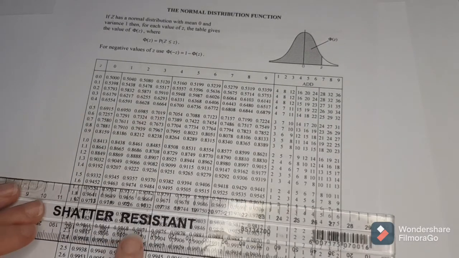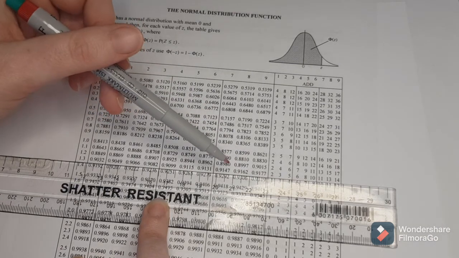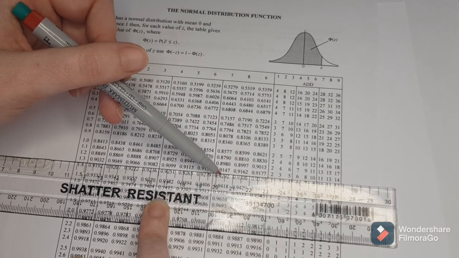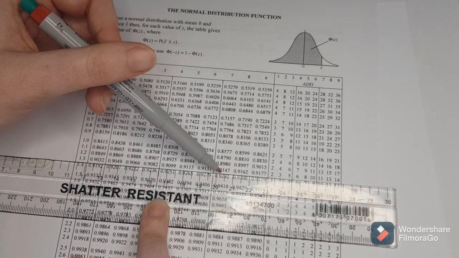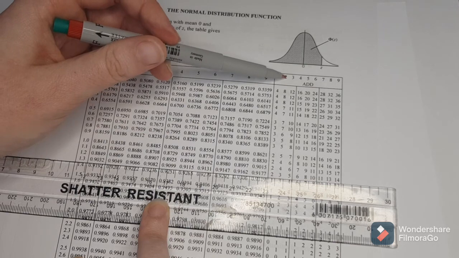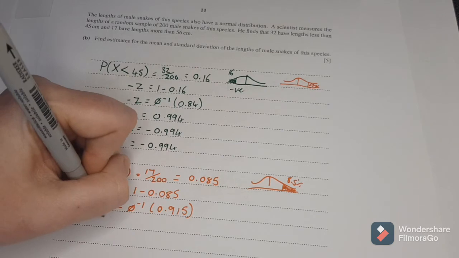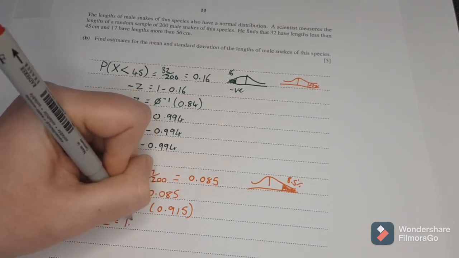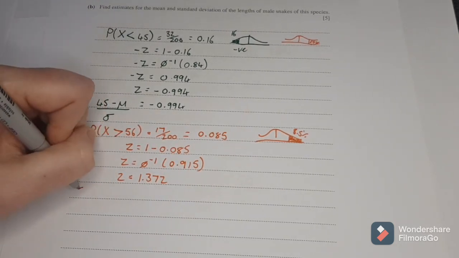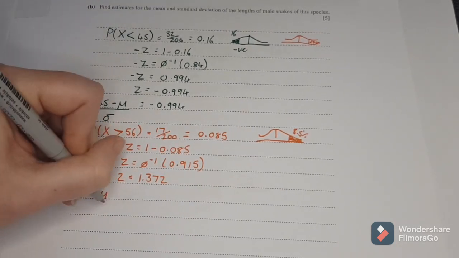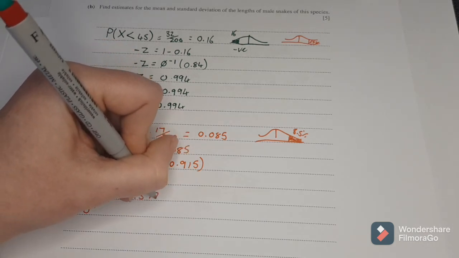I find my closest value of 1.37, and what I can add to get that to 5 is a 3. So there's my last number. So now I have my Z value as 1.372. And I would say 56 minus the mean over the standard deviation equals my Z value.